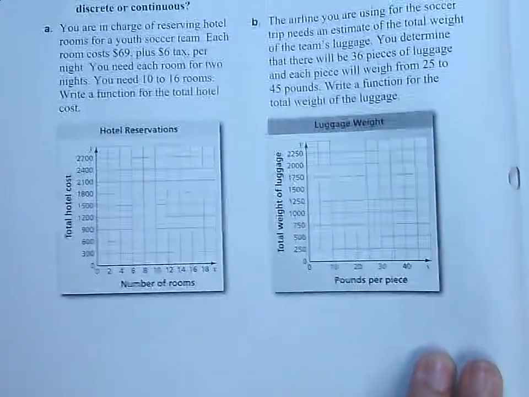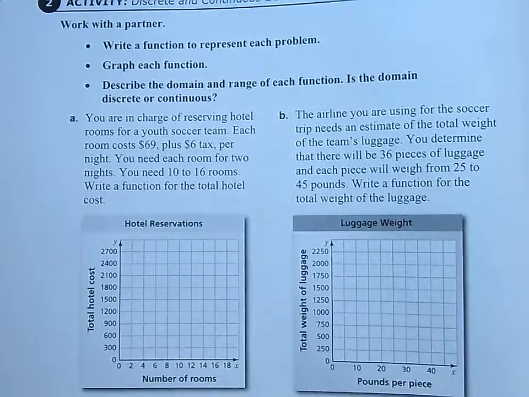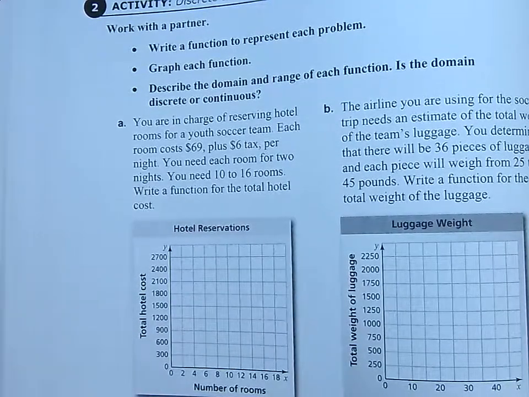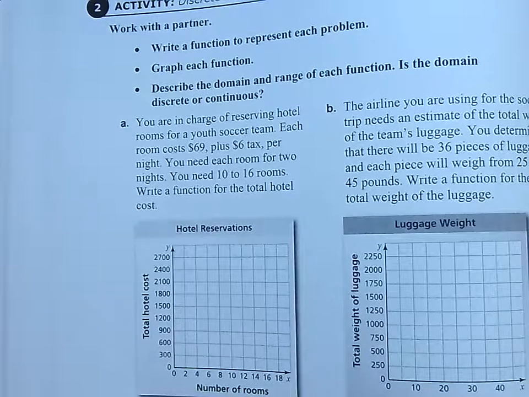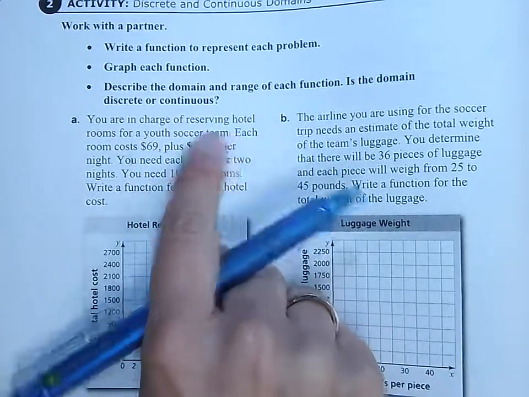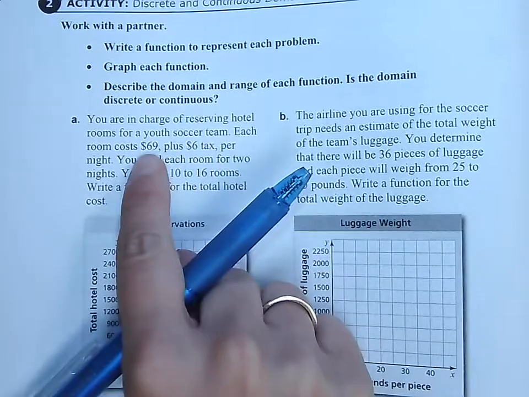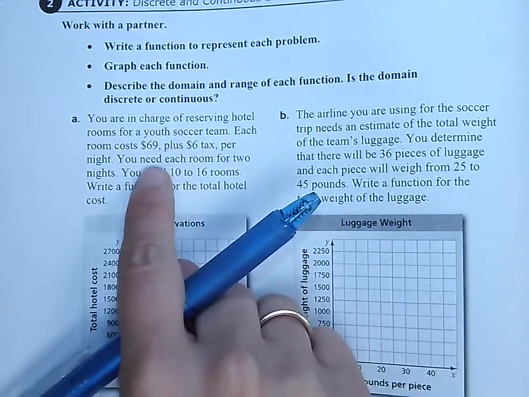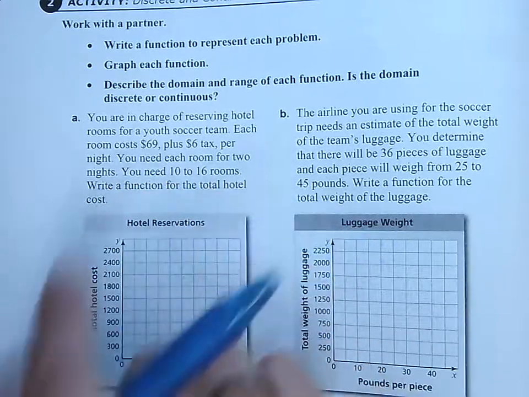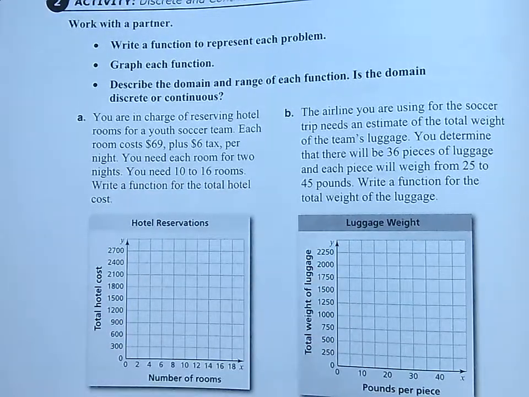So I want you to go ahead and take a look at these and try to figure out which one would be discrete and which one would be continuous. In this one, you are in charge of reserving hotel rooms for a youth soccer team. Each room costs this plus $6 in tax. You need each room for 2 nights. You need 10 to 16 hotel rooms. We want to write a function.